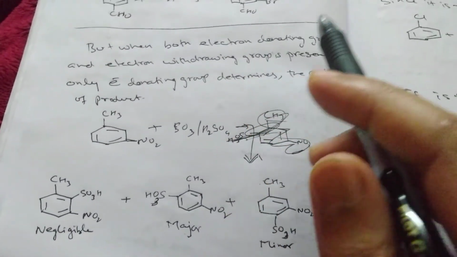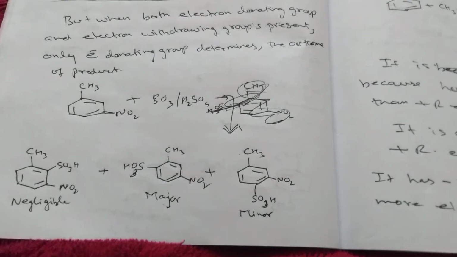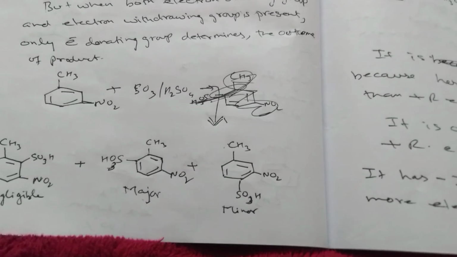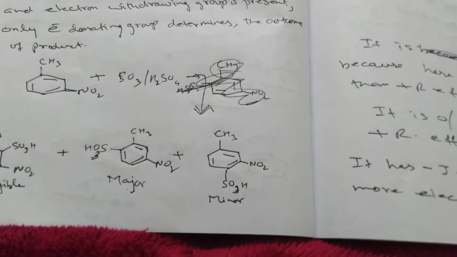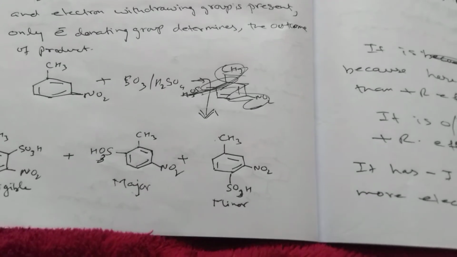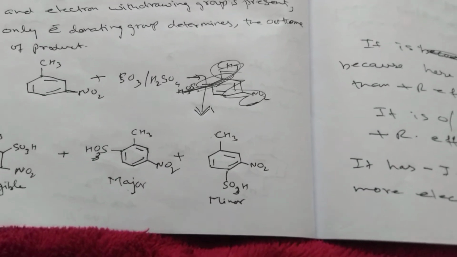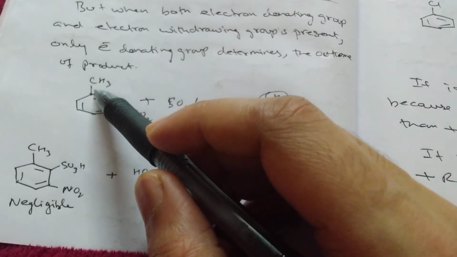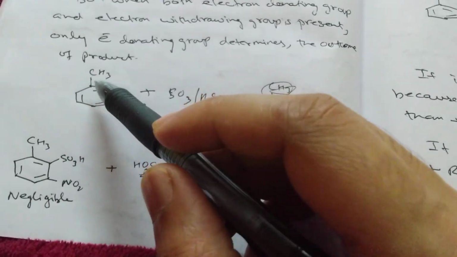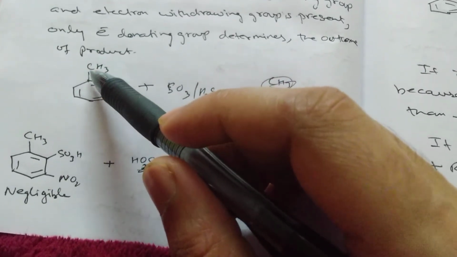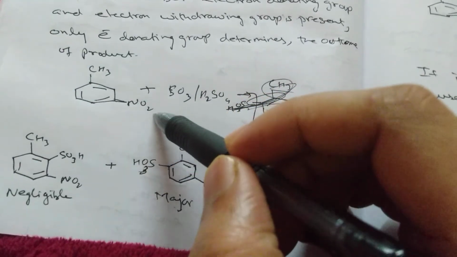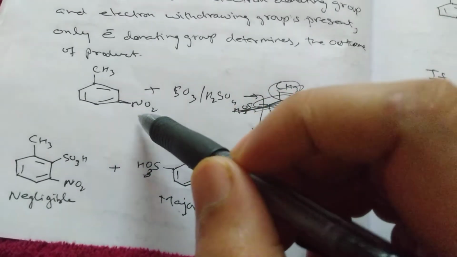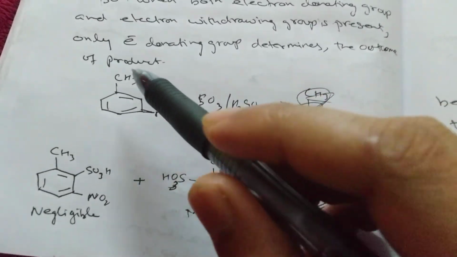Now the interesting thing is, if both a pumping group and a withdrawing group are there, then only and only the pumping group will determine, because understand, pumping is activating and withdrawing is just deactivating. So the withdrawing group will not determine if something is there which is activating. So understand, CH3 pumps electrons through plus I effect, a very weak activating group, whereas this is a very strong deactivating group. But still this will not determine the outcome. The outcome will be determined by this.